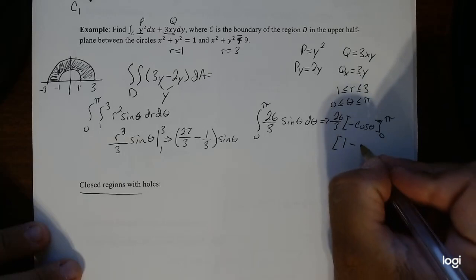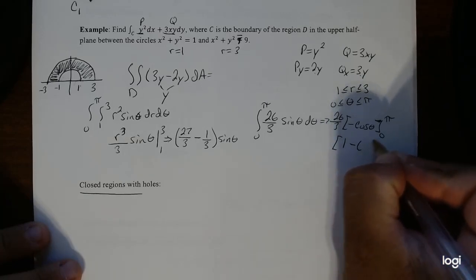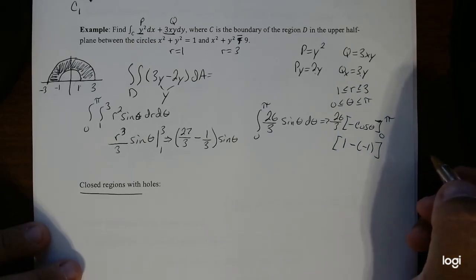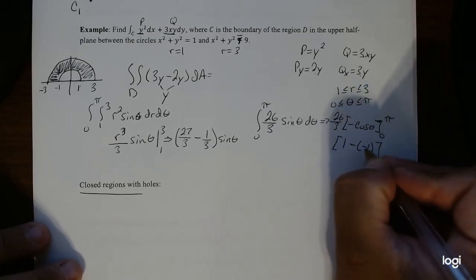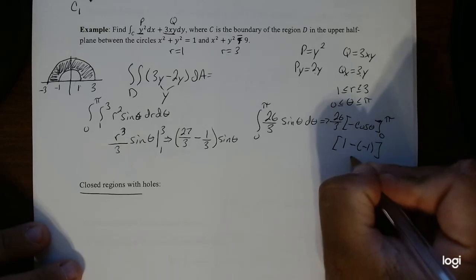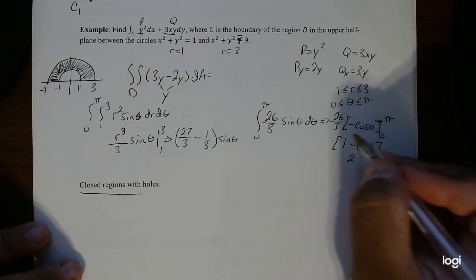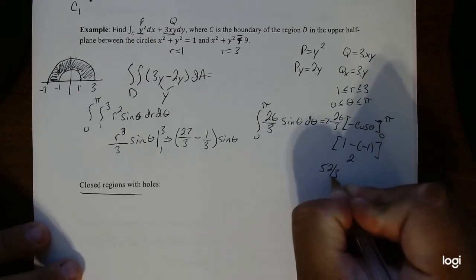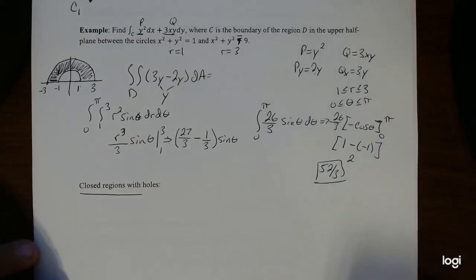Cosine of 0 is positive 1, and times this is going to be negative 1. Negative makes it positive, so it's going to be plus 2. So it'll be 2 times all of this, so it's going to be 52 over 3 as our answer.